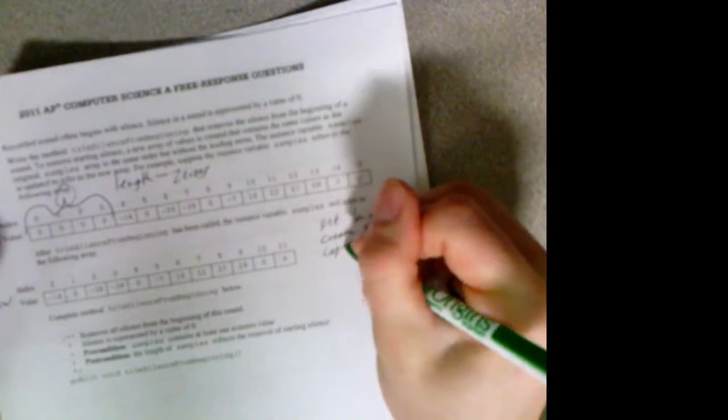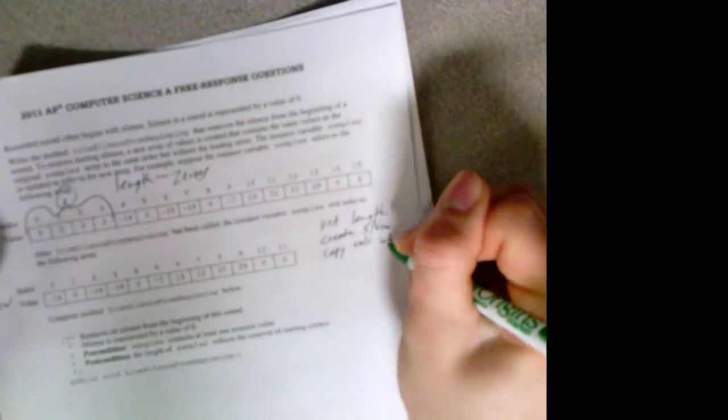In this particular instance, it would be 16 minus 4 to get 12. And notice that this 15, that's 11, because again, last index is 1 less than the length. So we have to get that length, then we have to create S new as a new array, then we will copy the values into S new, and then lastly it would be samples equals S new, and that's actually the line of code that we're going to write, samples equals S new.